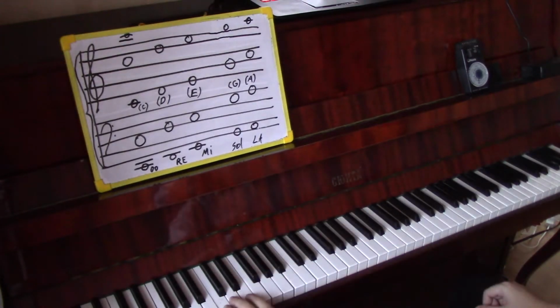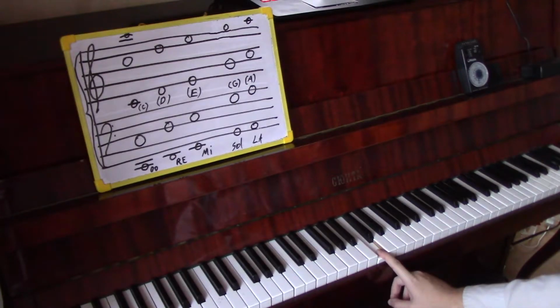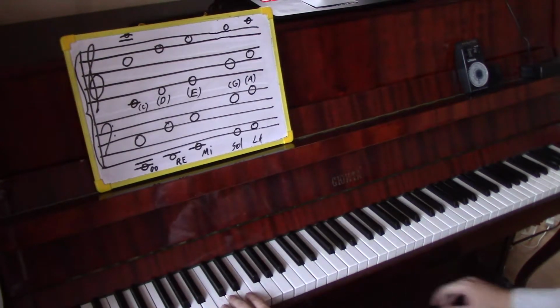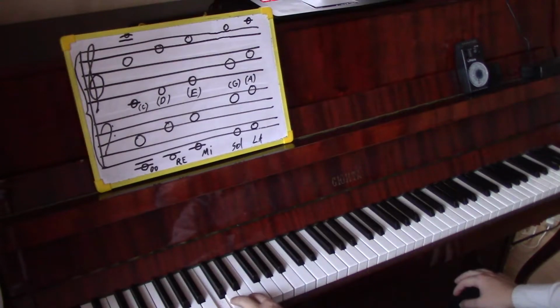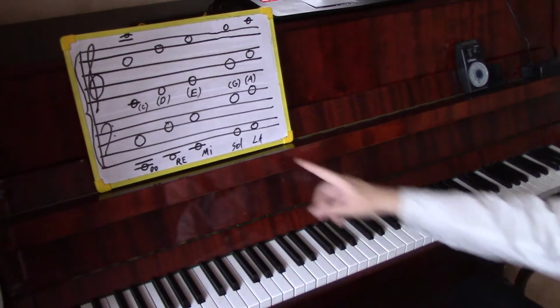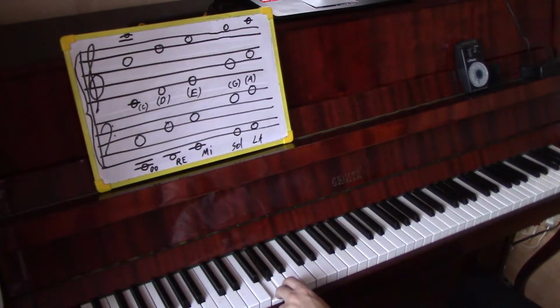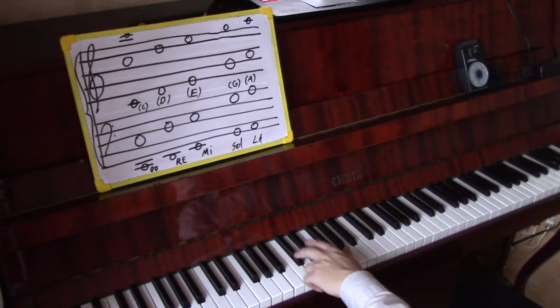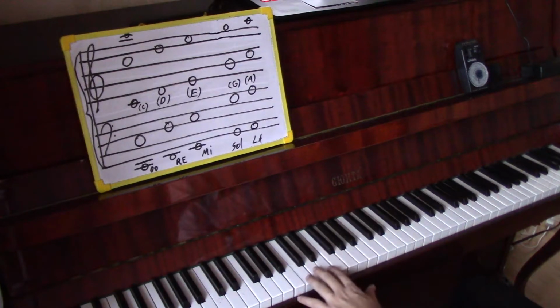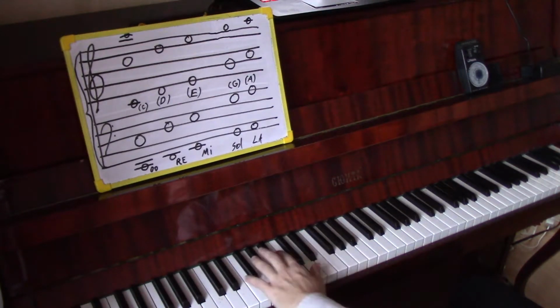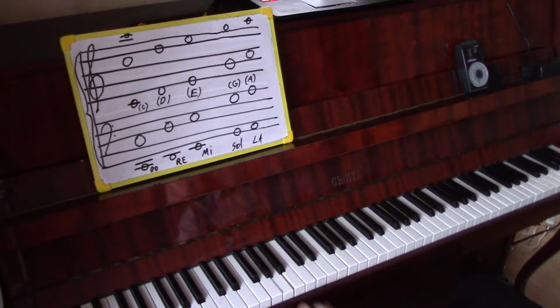Do, Re, Mi, we already know. This is middle C, so for reference, what octave this is? Do, Re, Mi, Sol, La. So just the two notes between these three black keys, just like Sol, La in F sharp major were the two notes between these three white keys. Same thing here with C major.